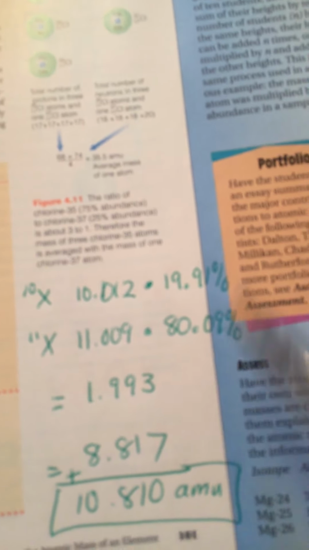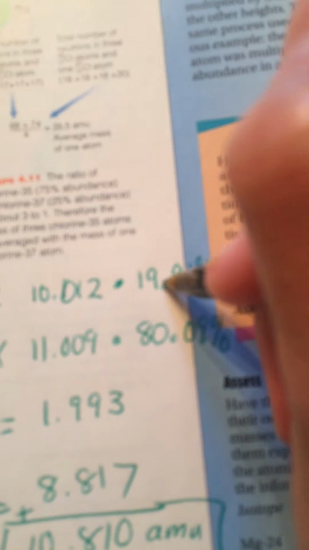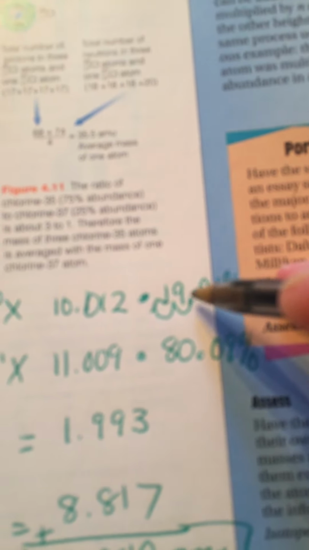So how do you get the average mass from this? What you do is you multiply them. Now, first, remember, if something is a percent, you first have to change it into a decimal before you multiply. And how you do that is you move the decimal point 2 places over.